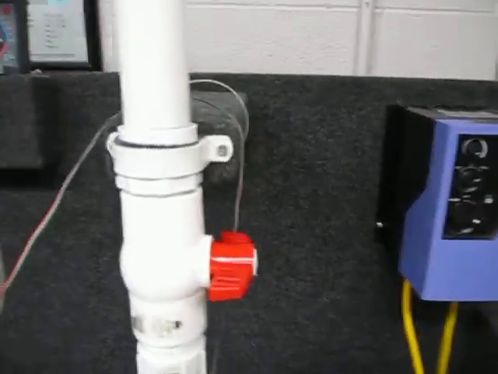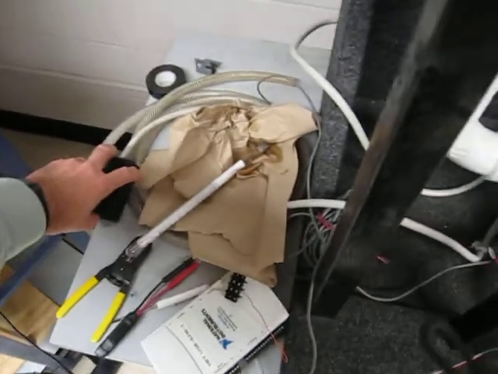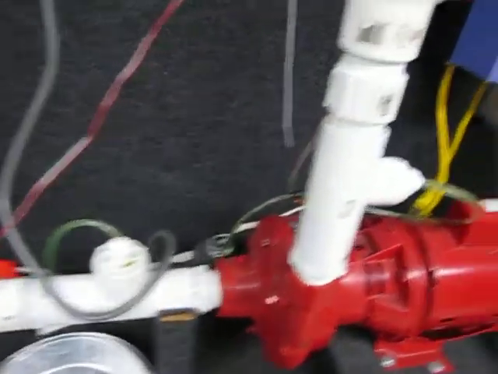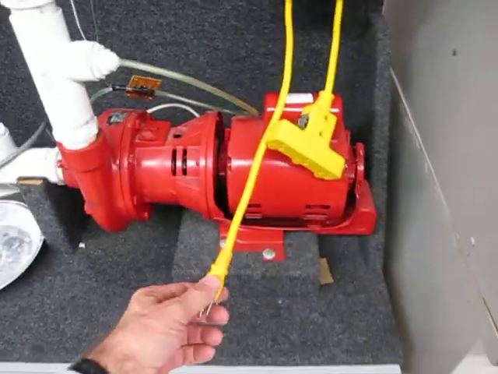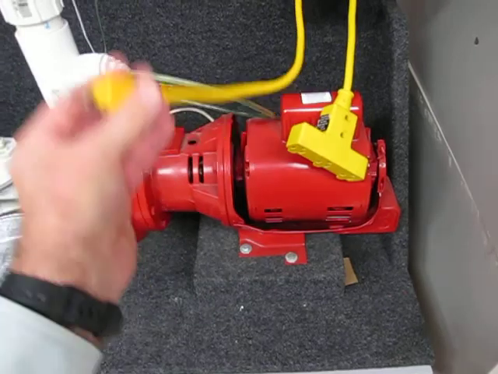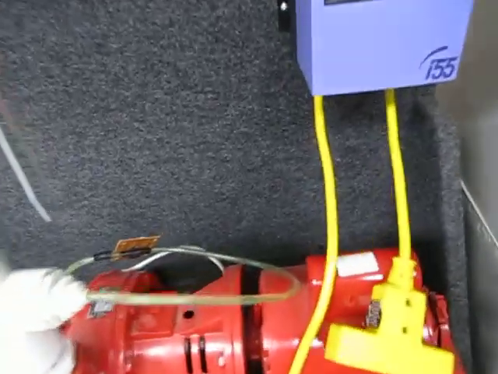That's this purple device over here. I'll turn the power off to the pump, and then I'm going to run the power through the variable frequency drive. So here's the two connections for the variable frequency drive. This gets plugged in. We plug the pump into this. Now the power is going to go through the variable frequency drive.